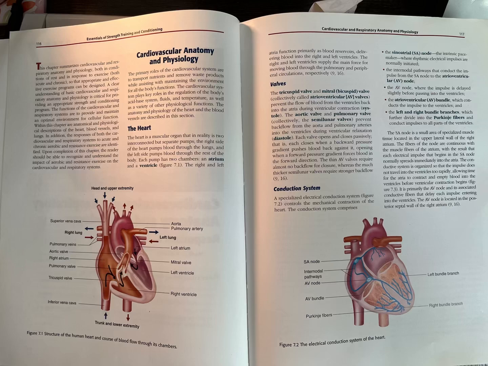Valves. The tricuspid valve and mitral bicuspid valve, collectively called atrioventricular (AV) valves, prevent the flow of blood from the ventricles back into the atria during ventricular contraction, systole. The aortic valve and pulmonary valve, collectively the semilunar valves, prevent the backflow from the aorta and pulmonary arteries into the ventricle during ventricular relaxation, diastole.